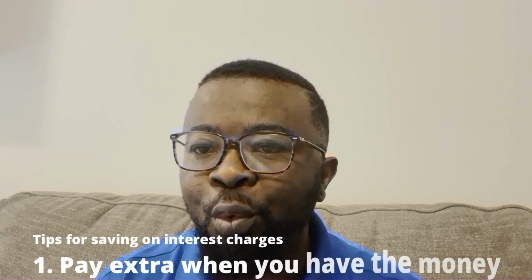If you have a simple interest car loan with no prepayment penalties, then these are the steps that I would suggest you go with to help you pay off your loan faster and make some savings when it comes to your interest rate. Number one is pay extra when you have money.